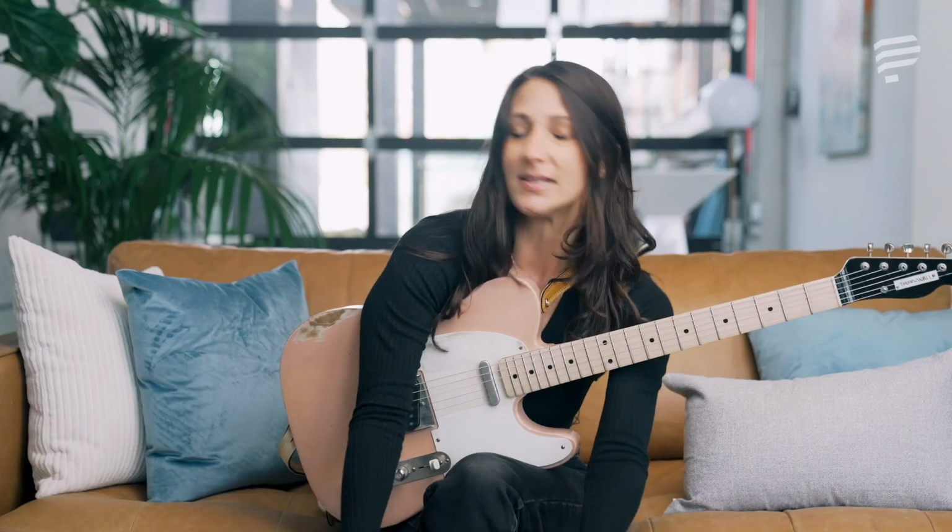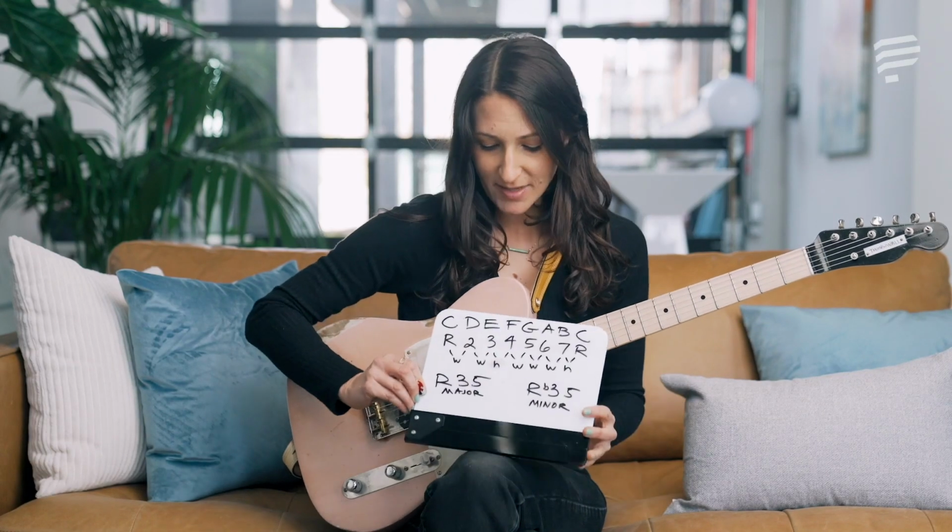I just played it in C. In the key of C, no sharps or flats. C, D, E, F, G, A, B, C. So it's a nice one to start with when trying to understand theory because we don't have to worry about sharps and flats. Our major triad is based off of that.